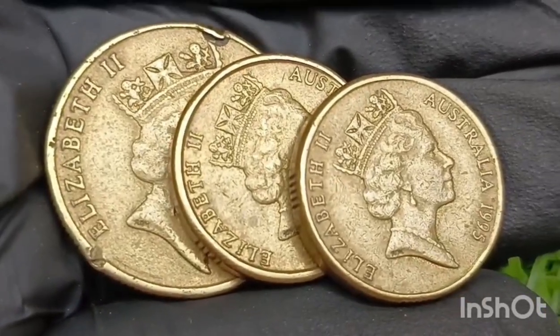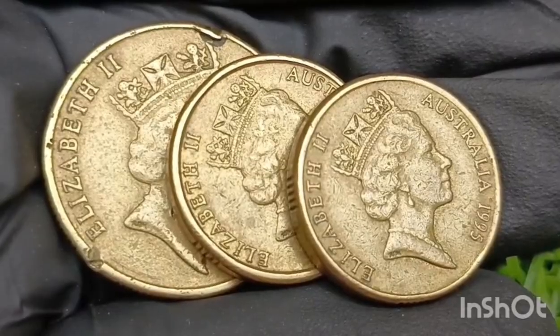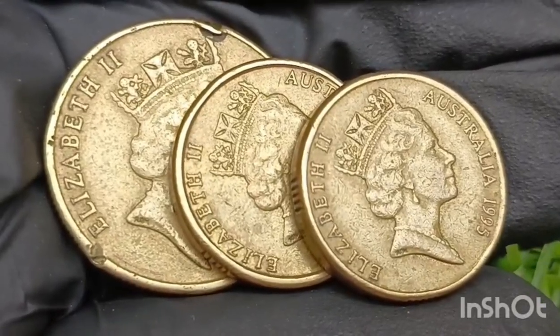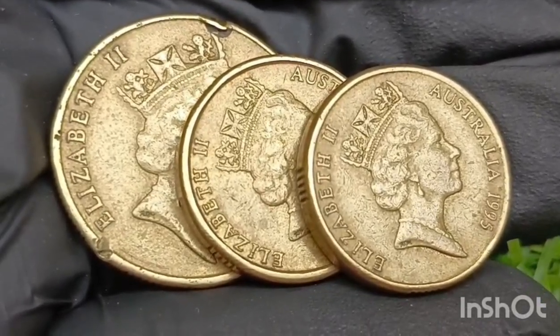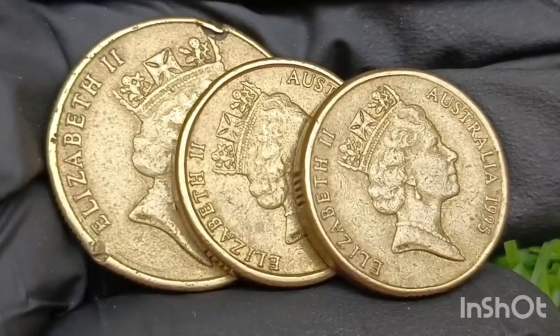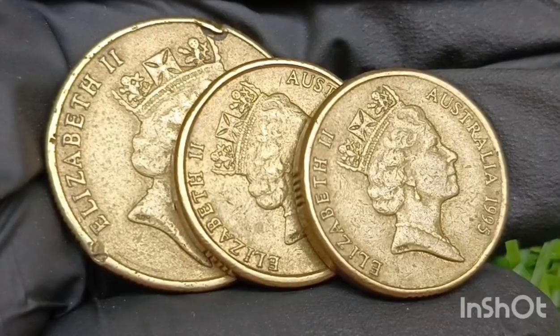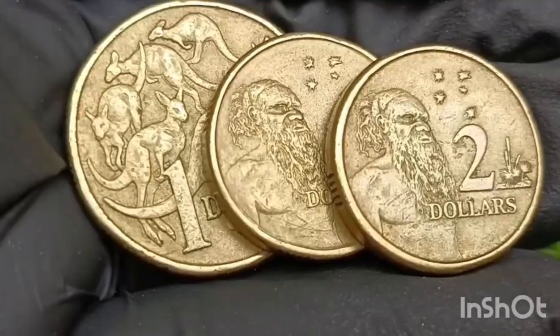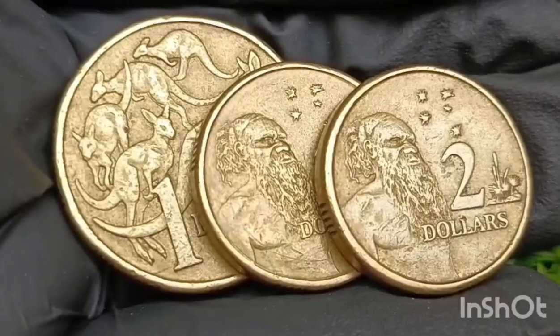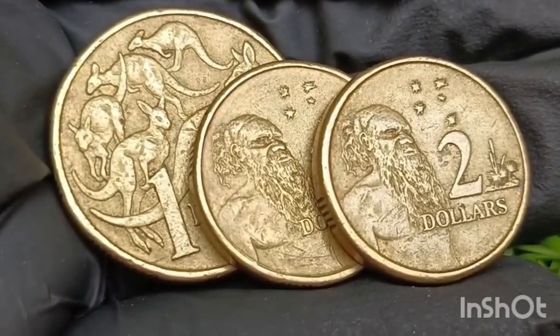Elizabeth II $1 and $2 Canadian coins from 1994, 1995, and 1998. Queen Elizabeth II reigned as Canada's monarch from 1952 until her death in 2022. Her image graced Canadian coins for 70 years, making her one of the most recognizable figures in Canadian numismatics.